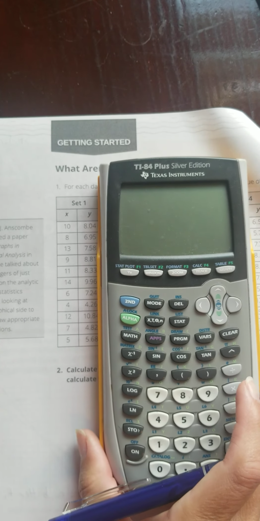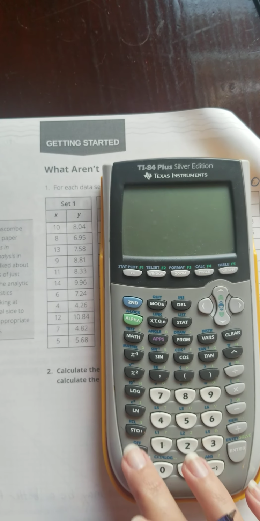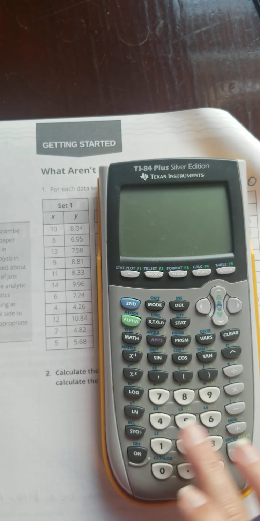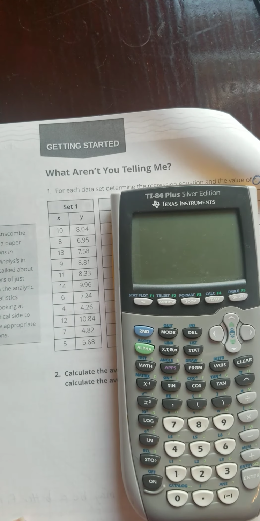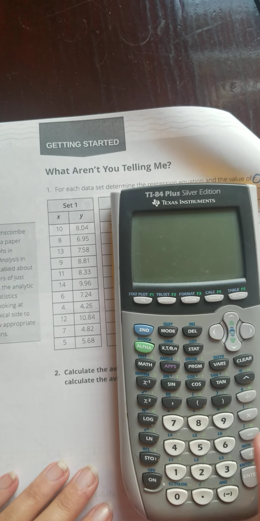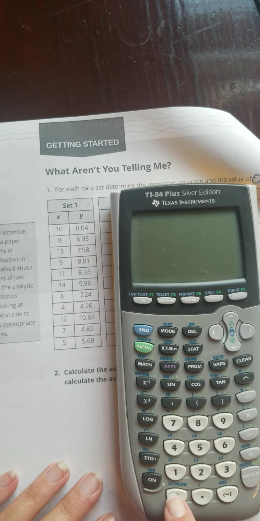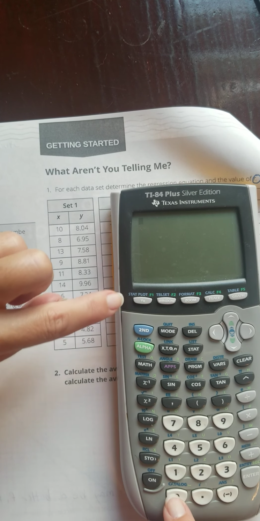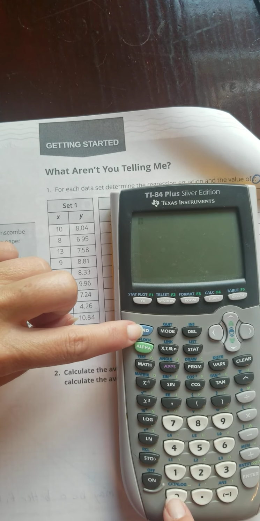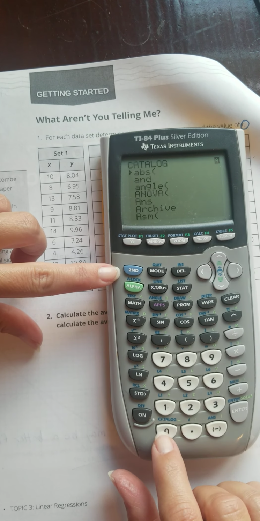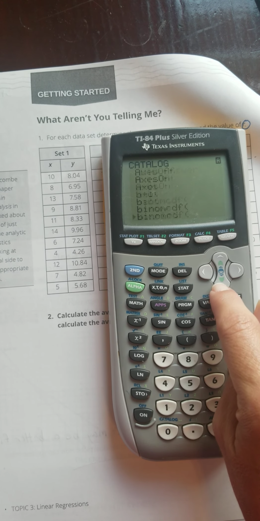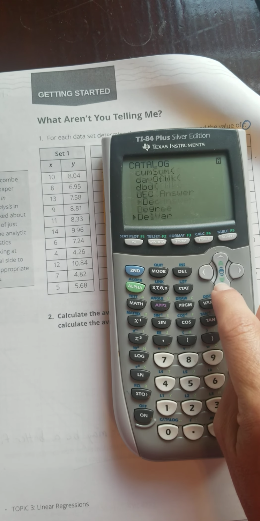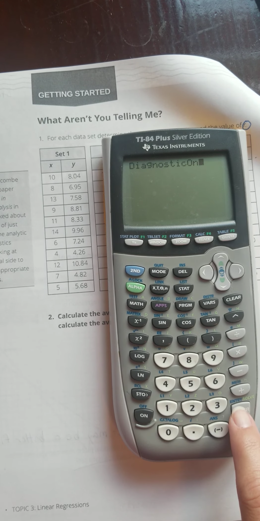All right, so let's take set number 1. Take your graphing calculator and let's find our regression line. Turn your calculator on. Mine might need some batteries. Hold on. Okay, now we're back with fresh batteries. Remember to make sure that your diagnostic is on before you start entering your statistics. So we'll hit second catalog, and we'll go down to diagnostic. There you are, turn you on.